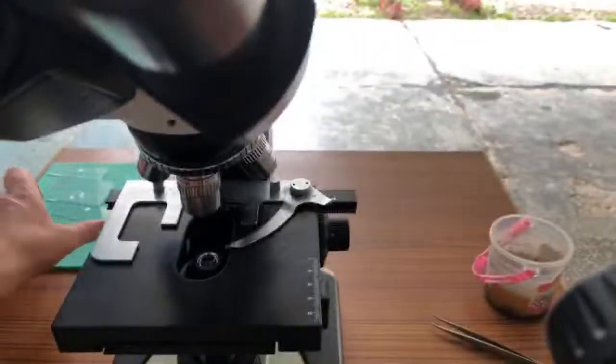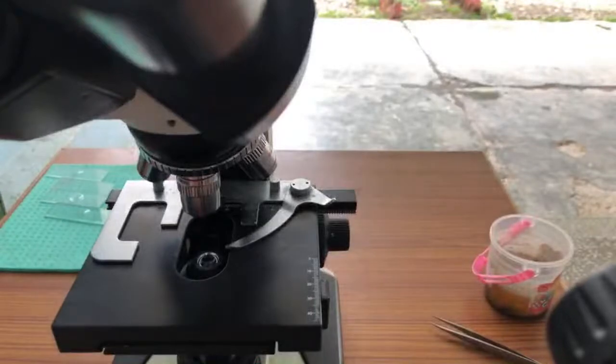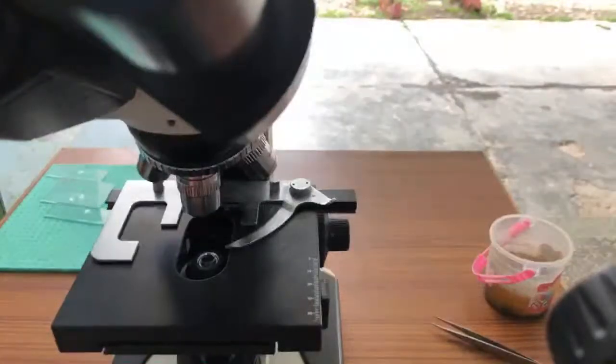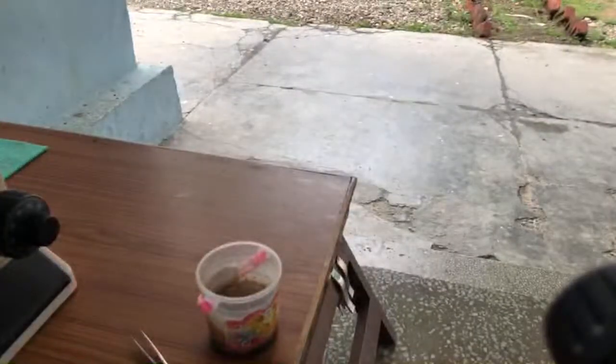What we are going to do is take a slide. On this slide, I'll be putting a small fraction of this. So let's just watch me as I do it.